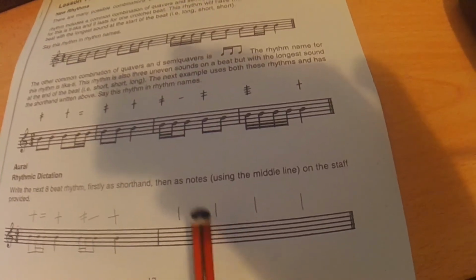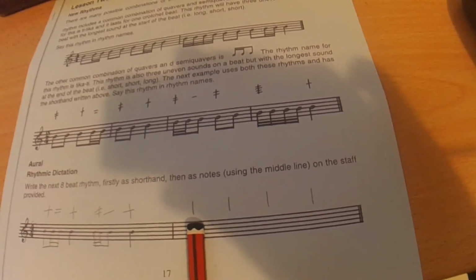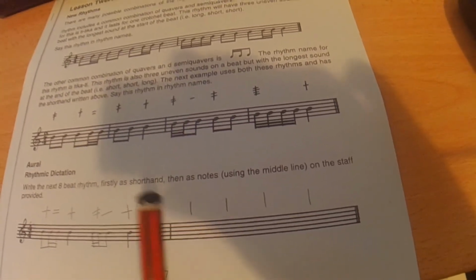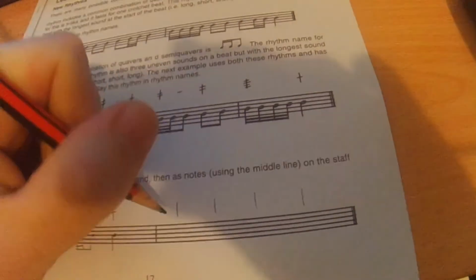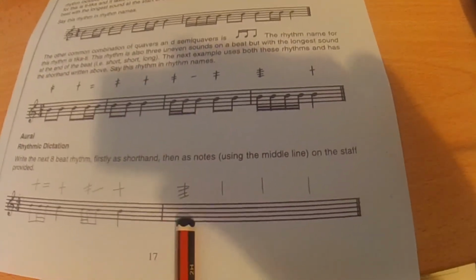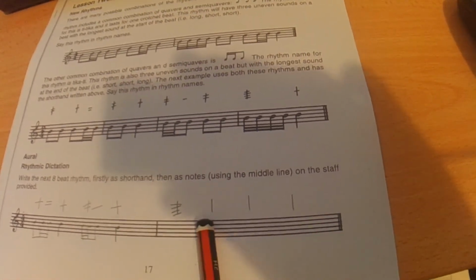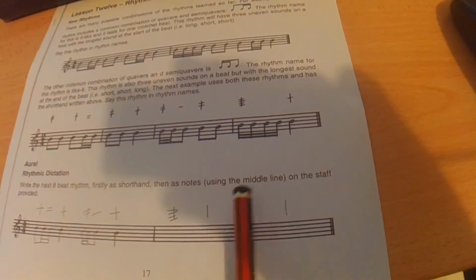Now we've got da da da da da da da da da da da da da. How many sounds on that beat? Da da da da. 4 sounds. Before we address that one, you would have heard just one sound, one sound.